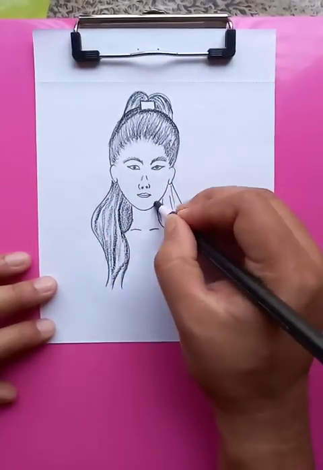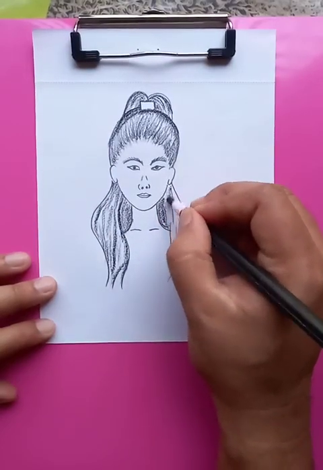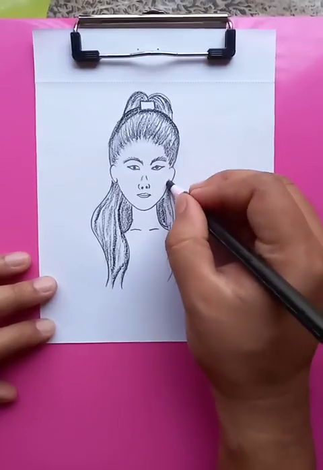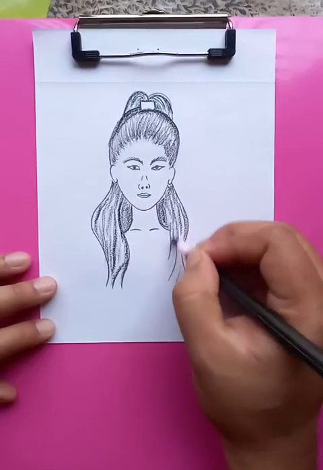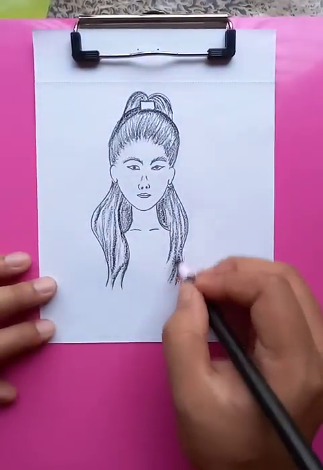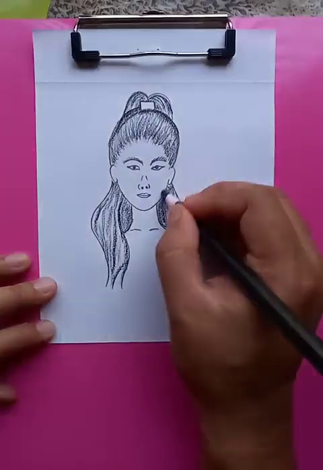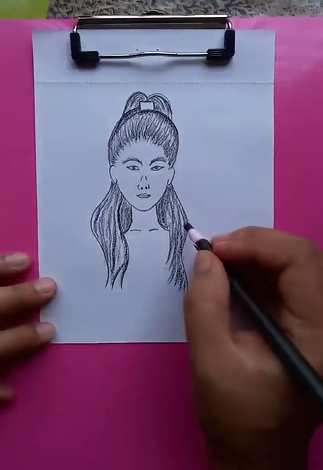Okay. This part is going to be again darker. All right.